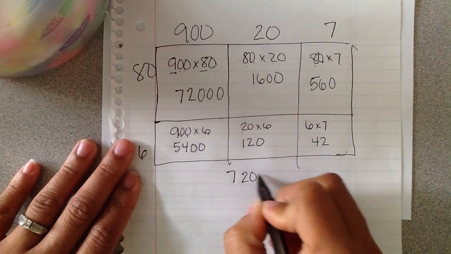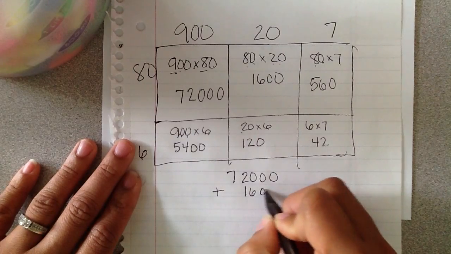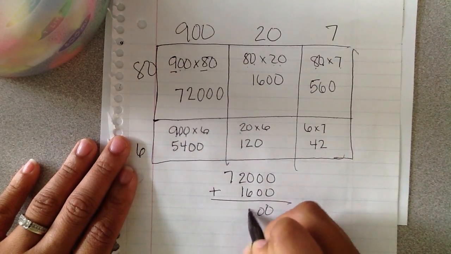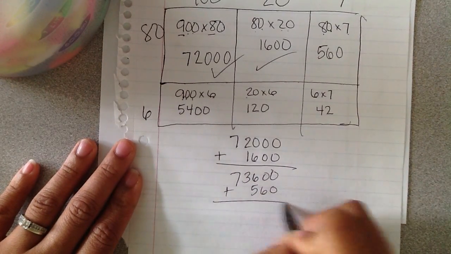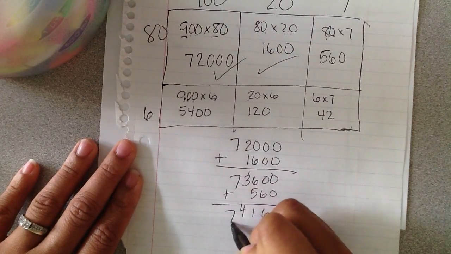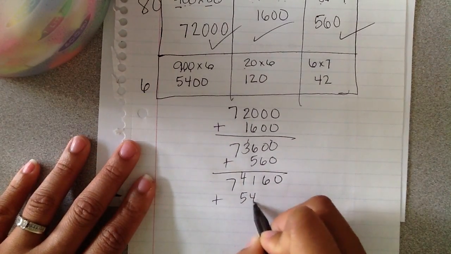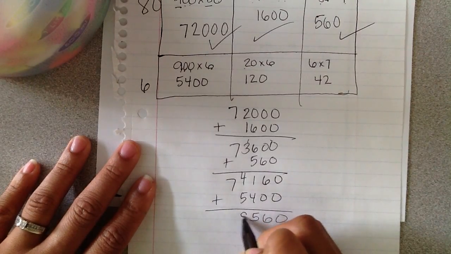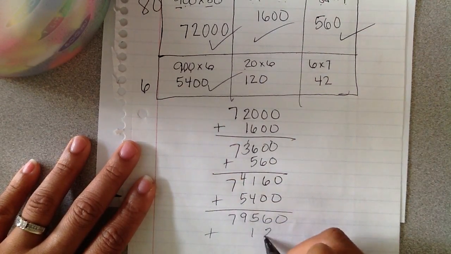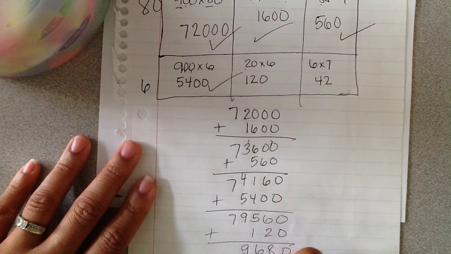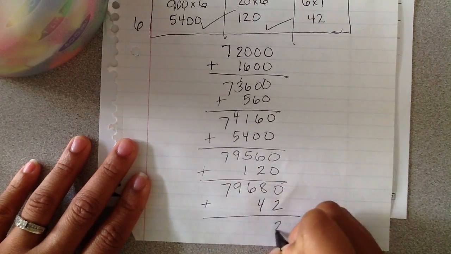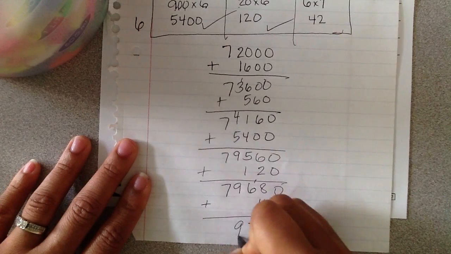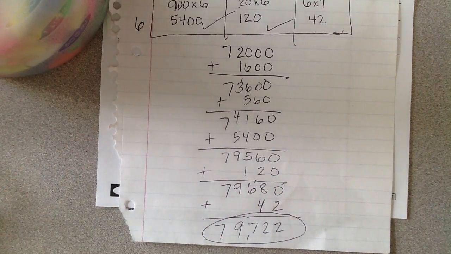So I've got to take my partial products and add them all together. Okay, so I added the first 2. Now I need to add 560. Now I need to add 5,400. Now I need to add 120. And then I have to add 42. So I end up with 79,722 as the answer to number 12. And that concludes this video.